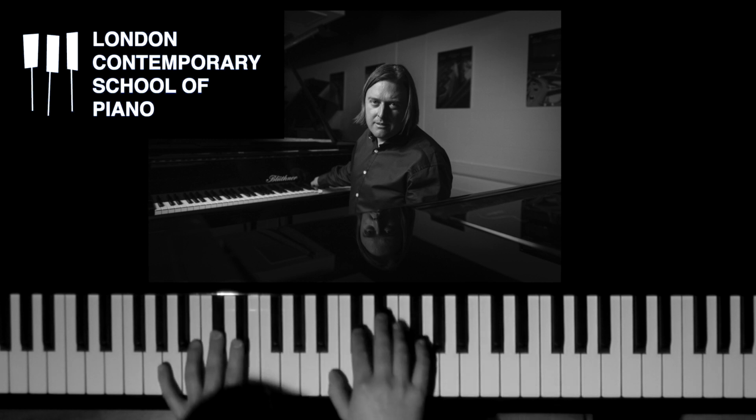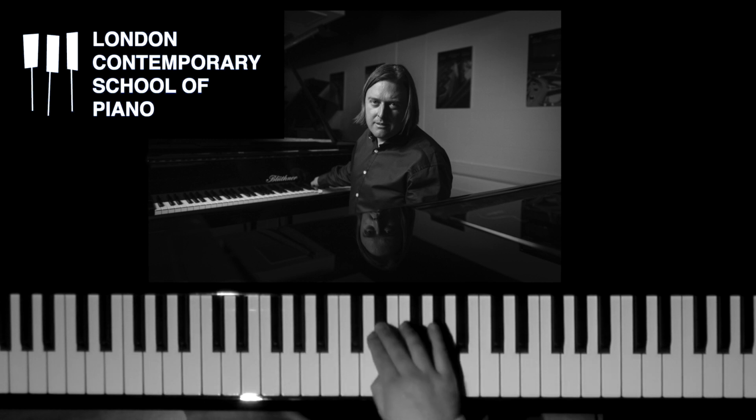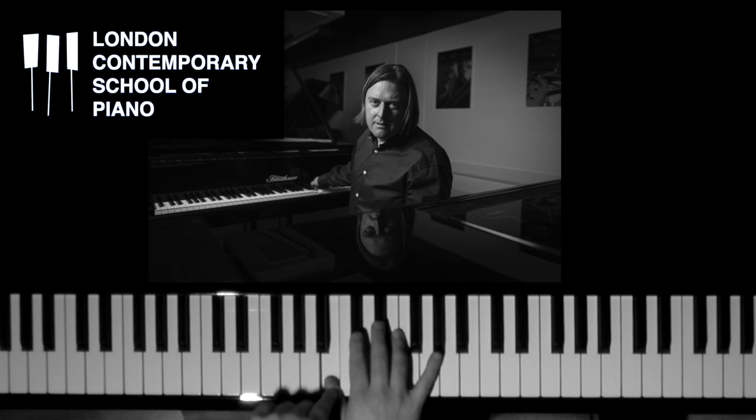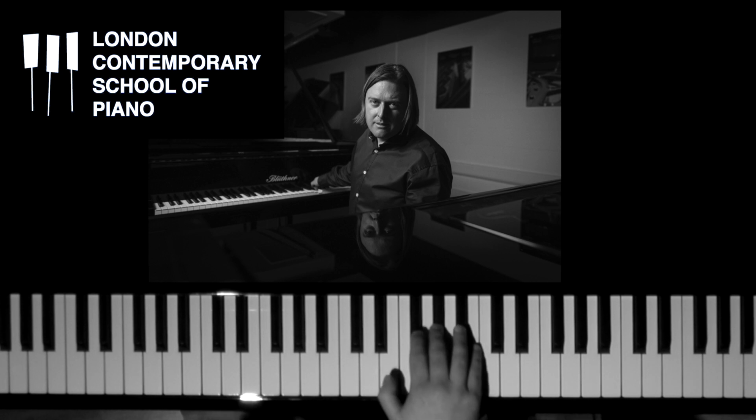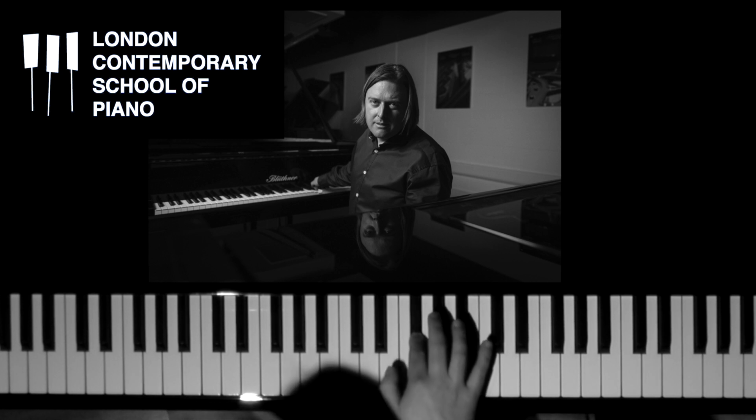Then the right hand, B major. Back to the standard fingering thumb, 1, 2, 3, thumb under again. It just fits the hands beautifully, this scale, B major. Such a magical scale.